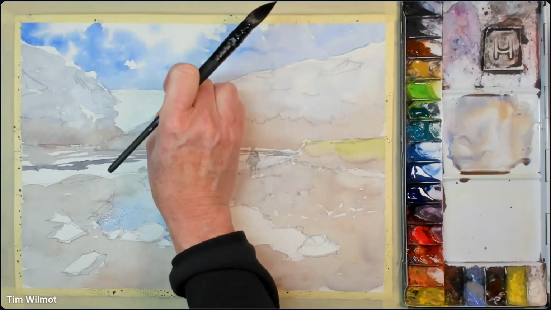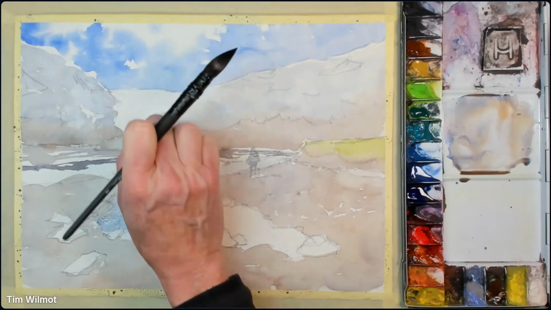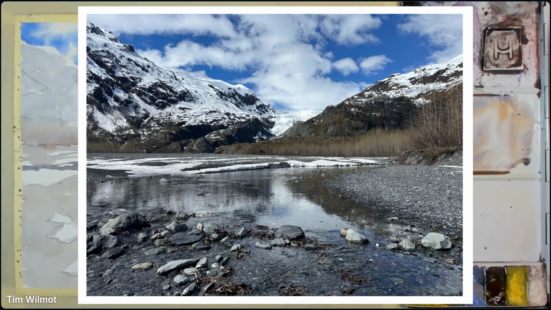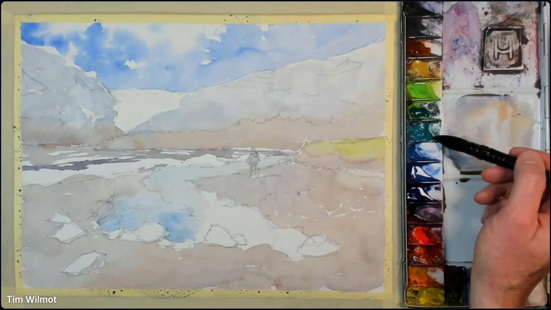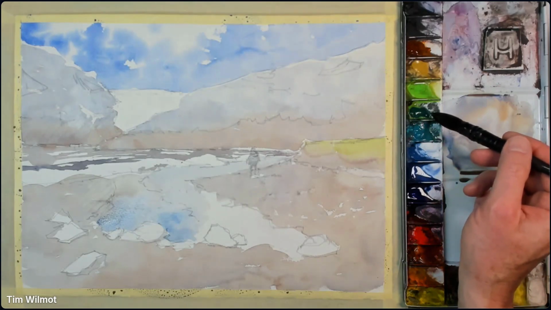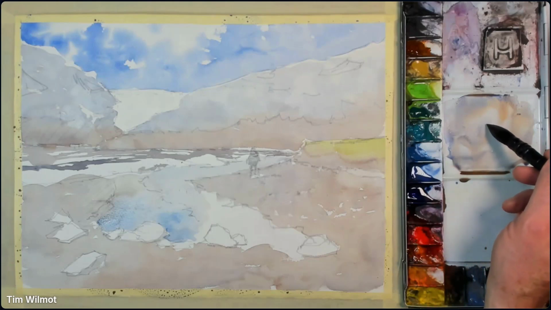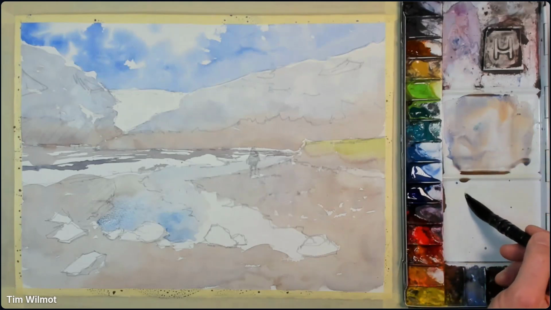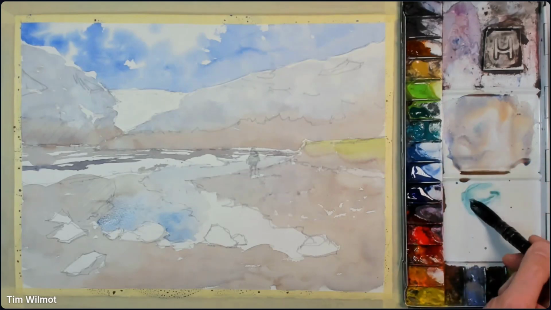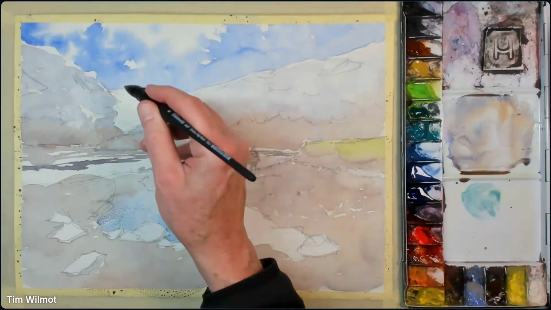Keep the top fairly light, and then a little bit of this cobalt green, or I guess you could use a little bit of viridian green and a bit of blue. Yeah, this cobalt green could work quite well.